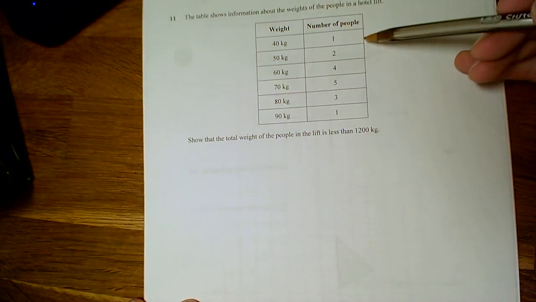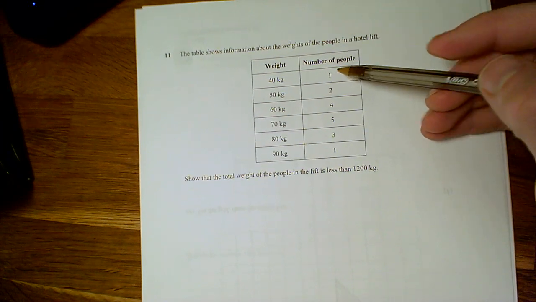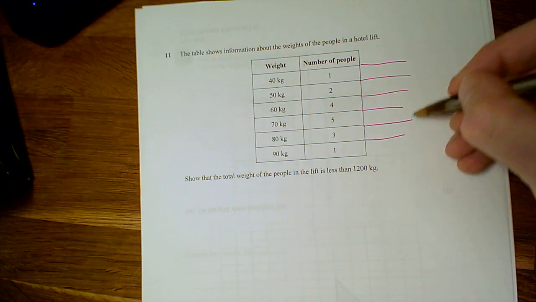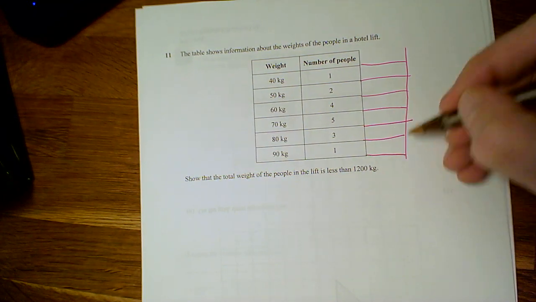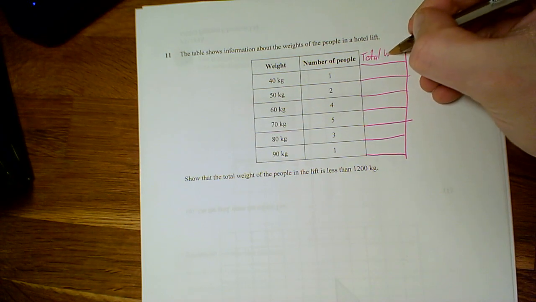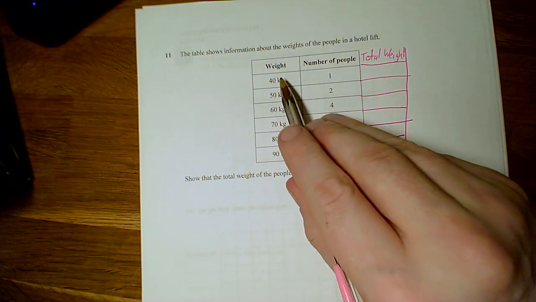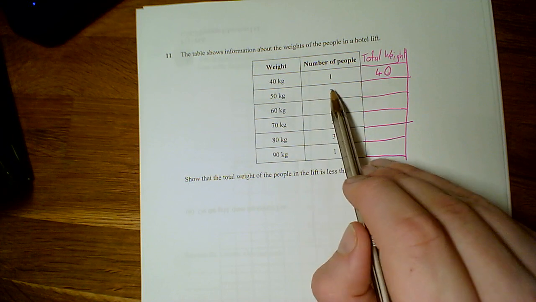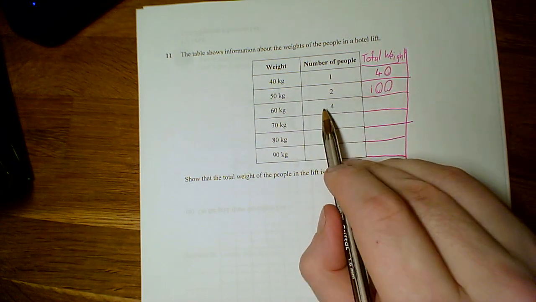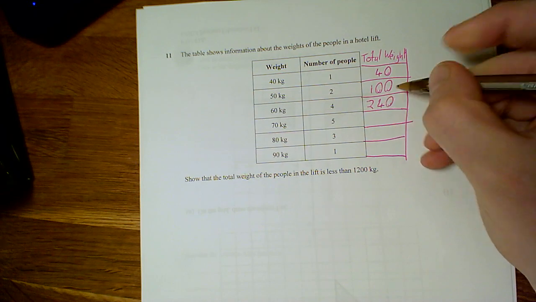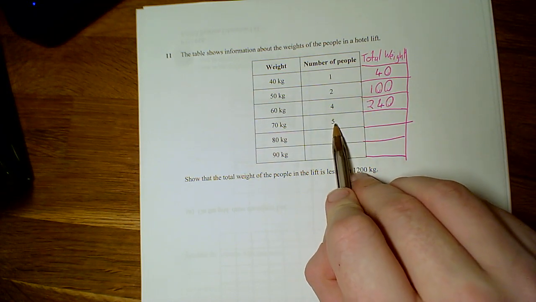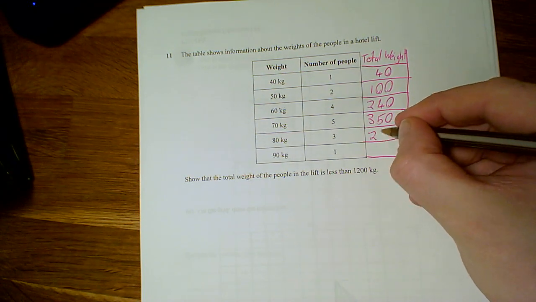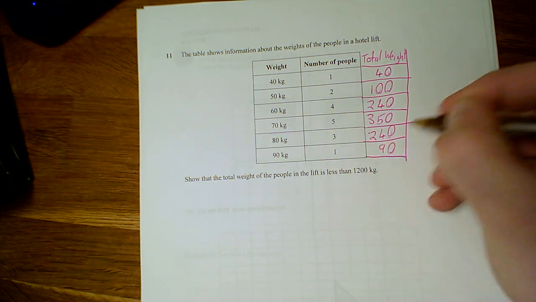Question 11. Most people spotted how to do this, but not everyone. I was upset nobody drew that extra part of the table that I've always suggested you doing. Total weight. Well, one person at 40 kilograms, they're very small, that's 40 kilograms. Two people at 50 kilograms, or two 50s is 100. Four 60s, 240. You've got calculators for this, and I'm not going to spend ages talking about how to do it. 5 70s, 350. 3 80s, 240, and 1 90, 90.